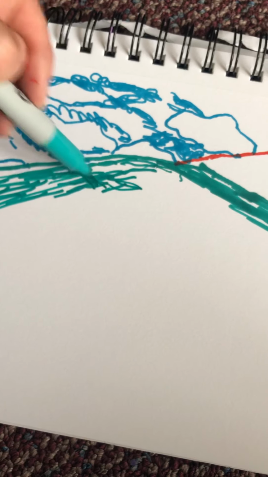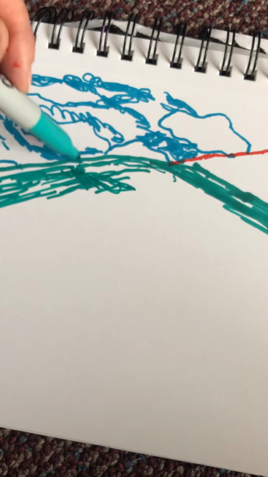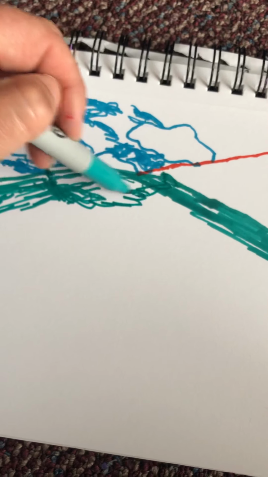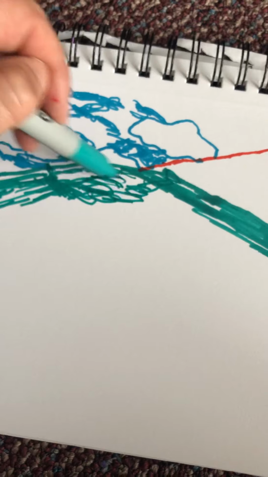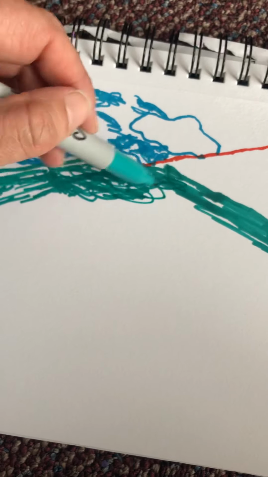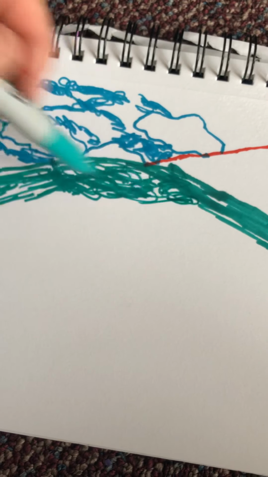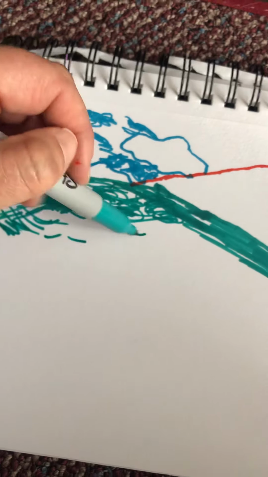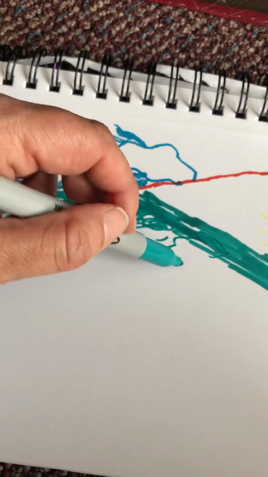You can also go like this if you want. Go across, go up, down, and up again. And also do that. Like that. And you keep on doing that as you go along.